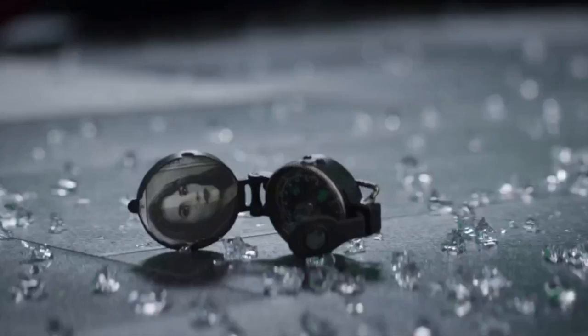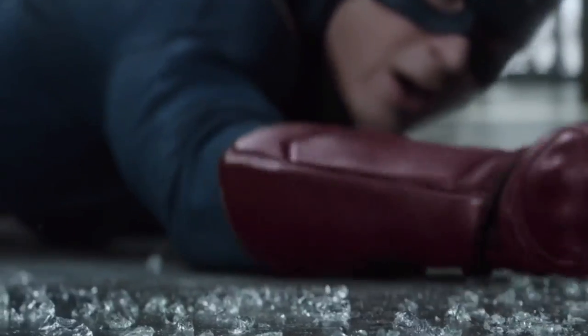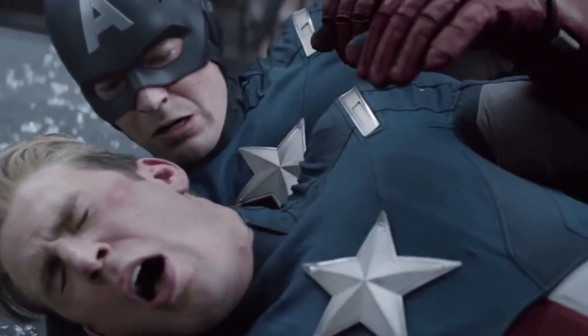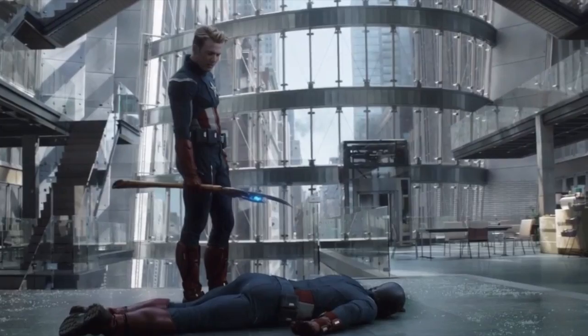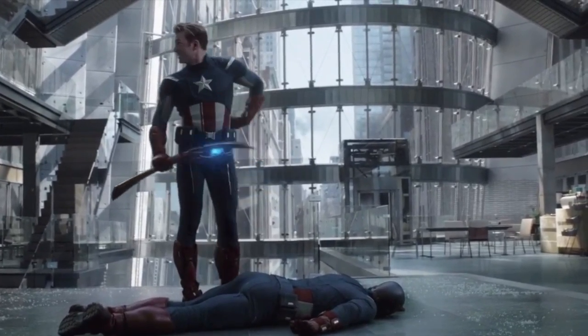Anyway, 2012 Cap is distracted by 2023 Cap's picture of Peggy, and 2023 Cap manages to shock him and then escape by telling him that Bucky isn't dead. He then takes the scepter, right after admiring America's ass for a sec.